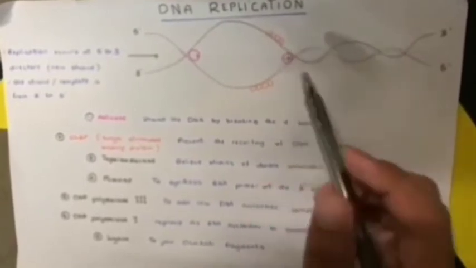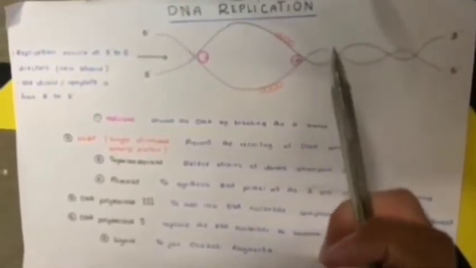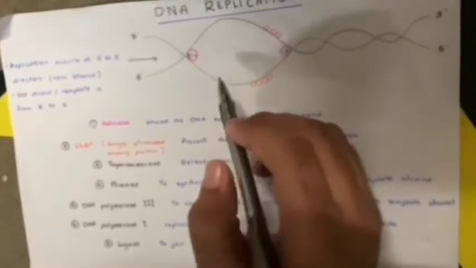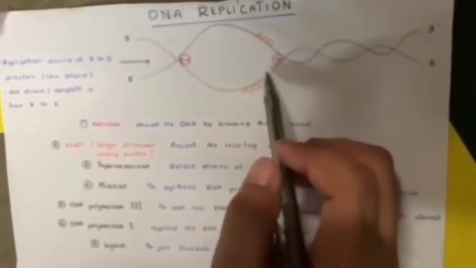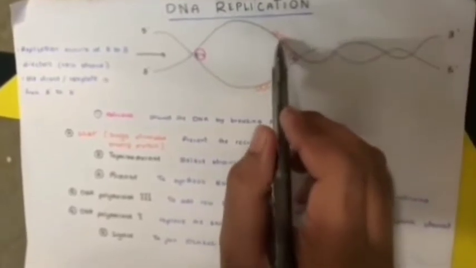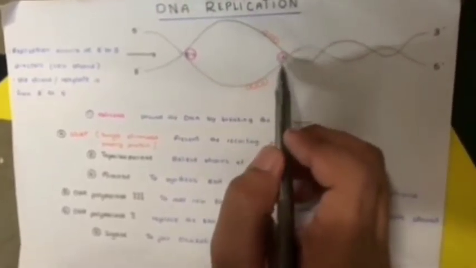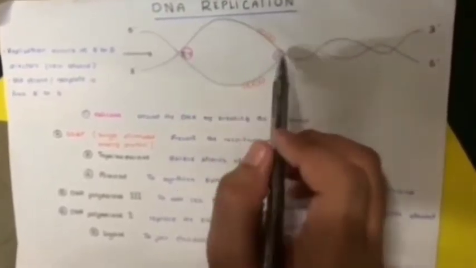Helicase unwinds in opposite directions. The others will unwind to this direction, while the others will unwind to the other direction. After unwinding the DNA, it will form the replication forks. Replication forks are there, here, and here.